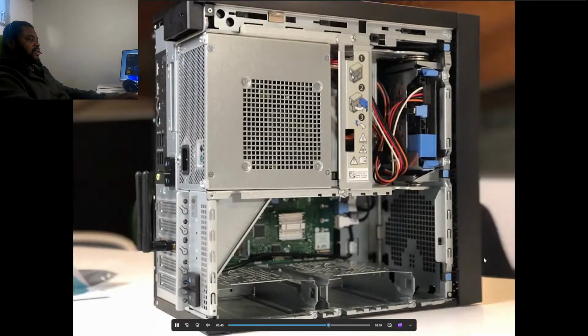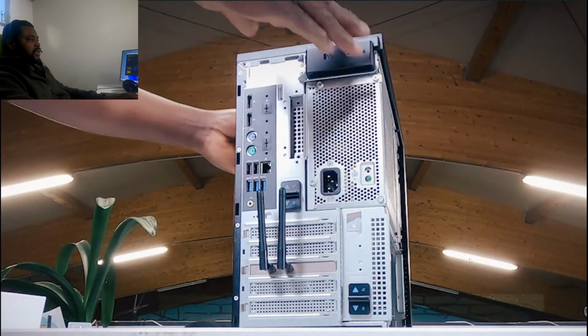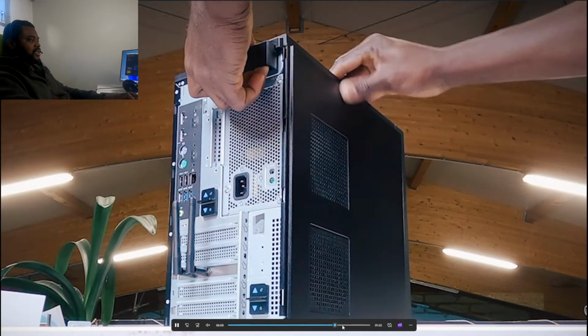And this is also how it should look from the other side. And thereafter, you want to go ahead and test your PC. All right.